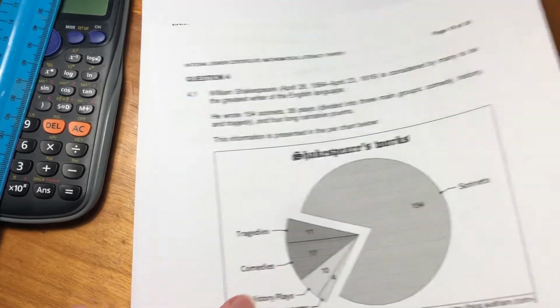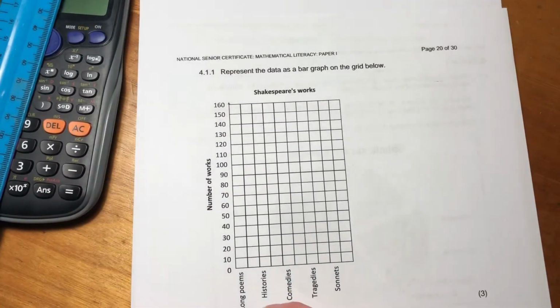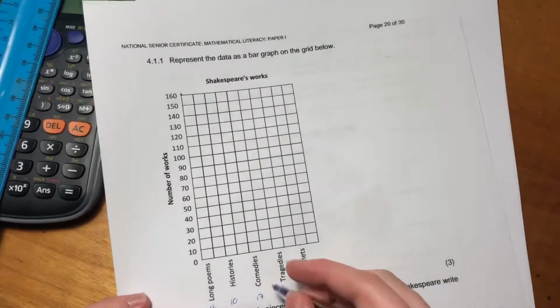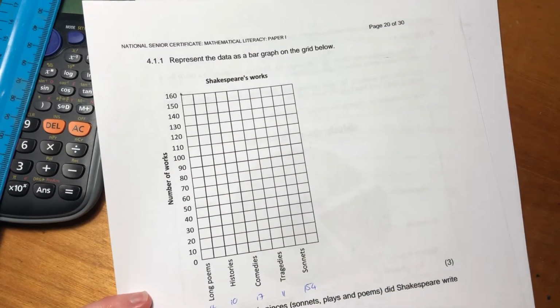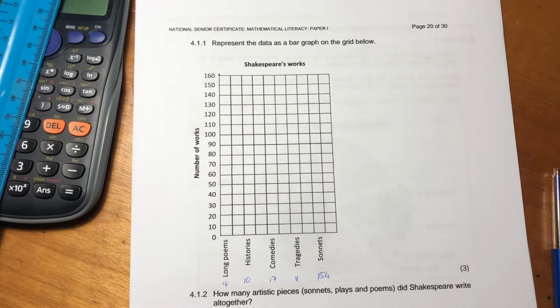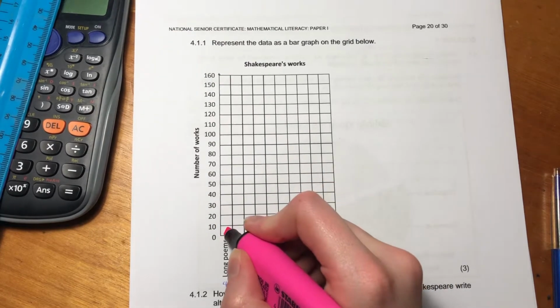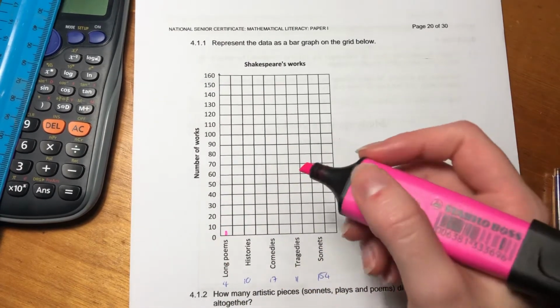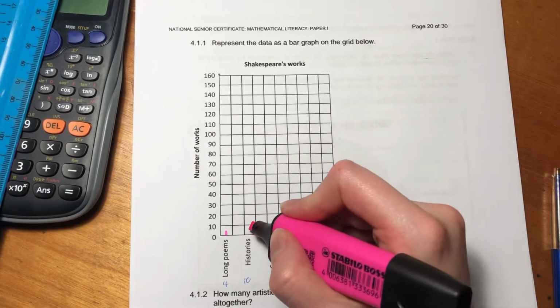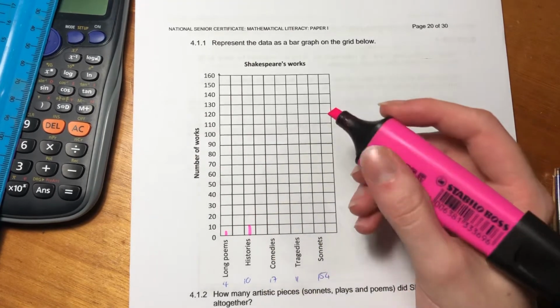Histories is 10. Comedies is 17. Tragedies is 11, and sonnets is 154. Just so we've got all the numbers there. So now we can just plot it all in. 4 is going to be literally a little bit there. Then we're going to do histories, which is 10. So histories we can do up to there.